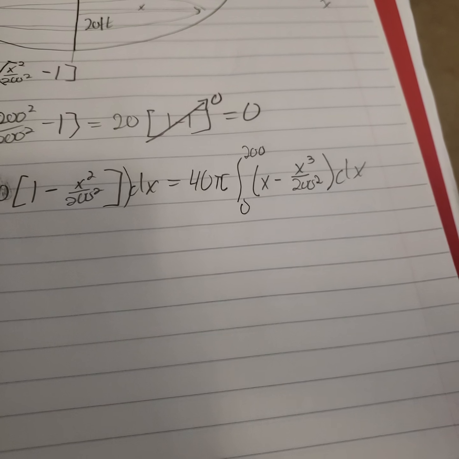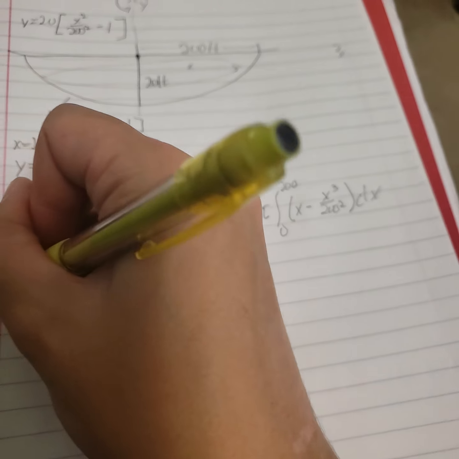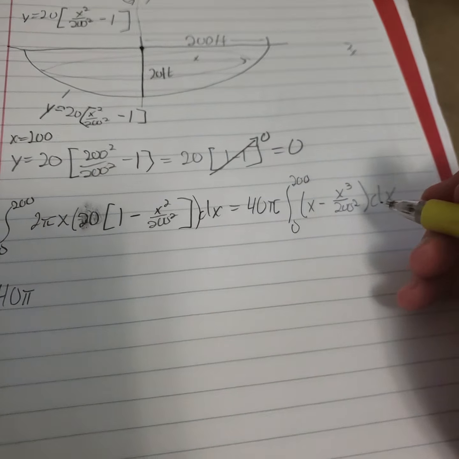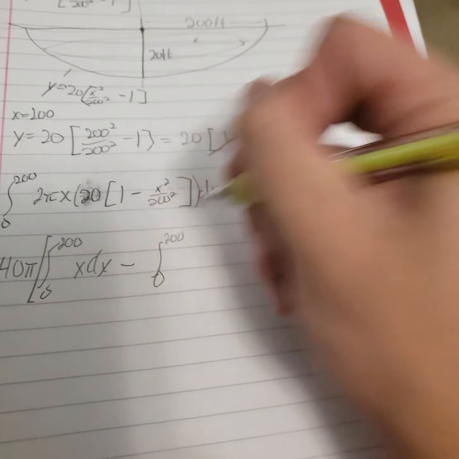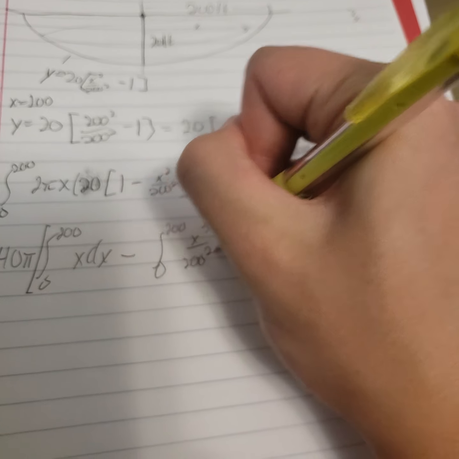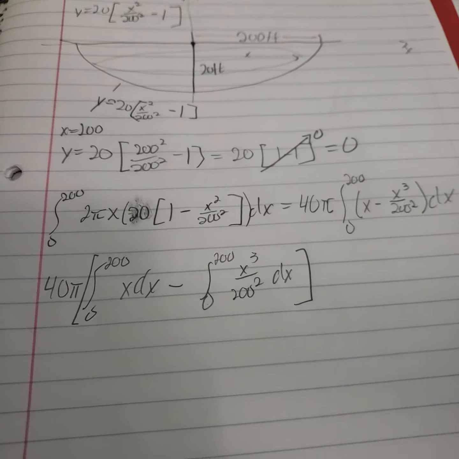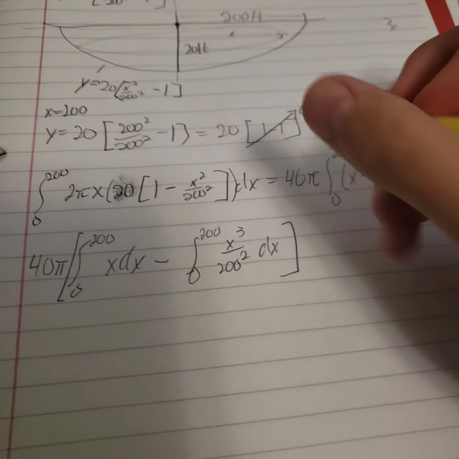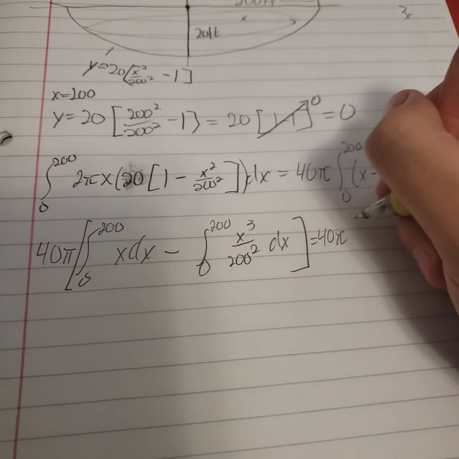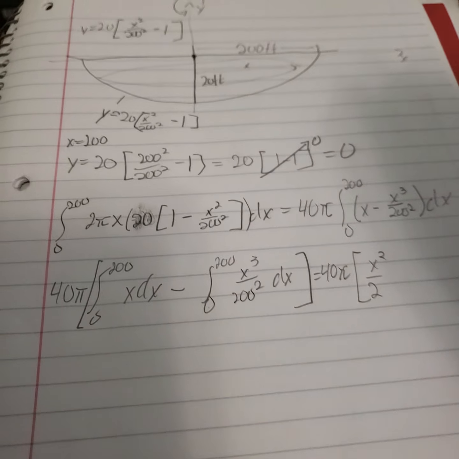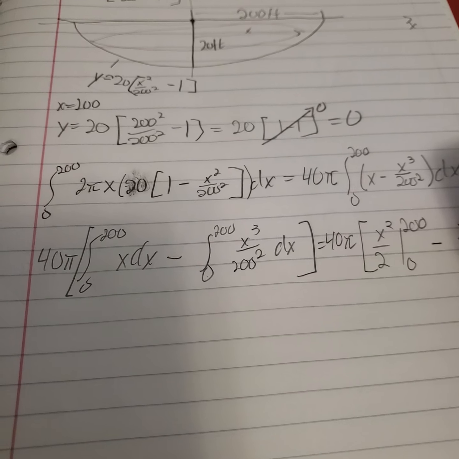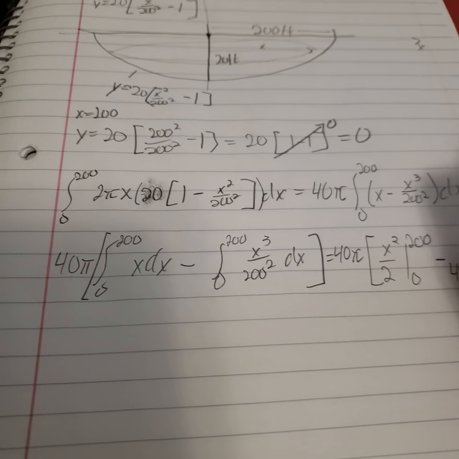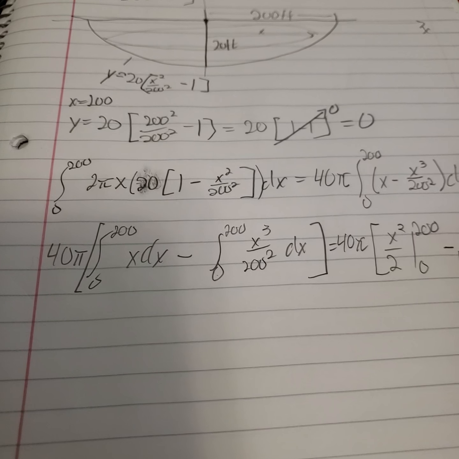Now we can integrate and find an answer. So we'll have 40 pi times, to make it simpler to read, okay, now we will integrate all this and we will get 40 pi times x squared over 2 evaluated from 0 to 200, minus x to the 4th over 4 times 200 squared, evaluated from 0 to 200.